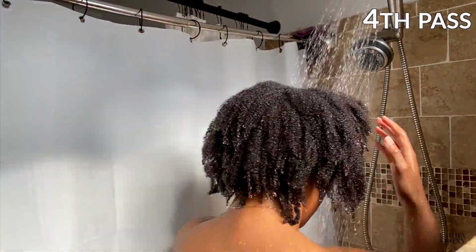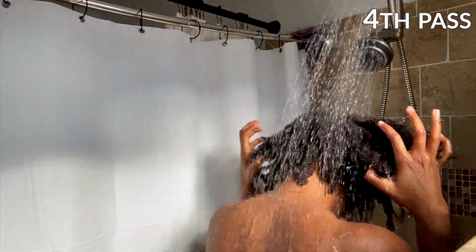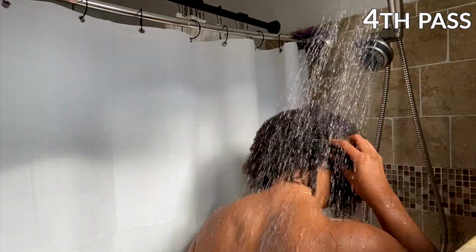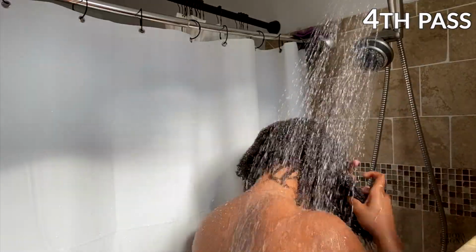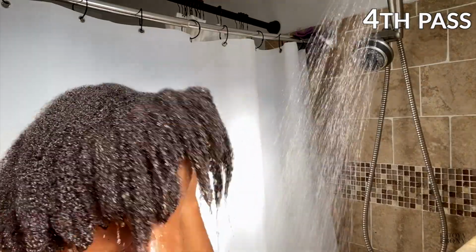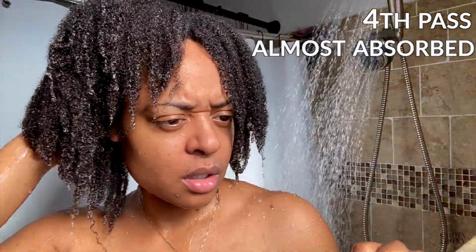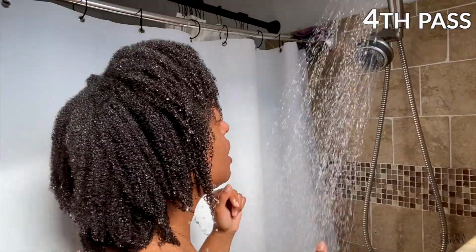Again. The fourth pass, I squeezed my hair to push the water in, and finally my hair felt saturated. I only needed the roots to absorb the water, so, you guessed it, I went in for a 5th time.